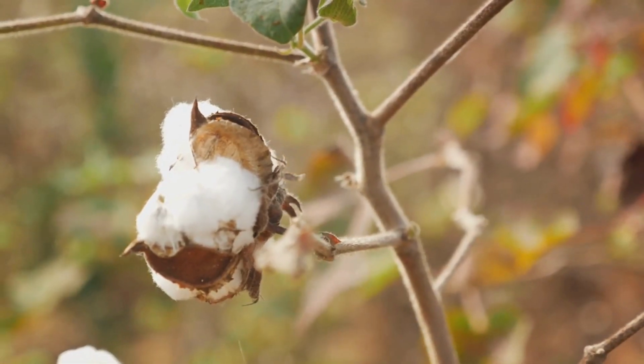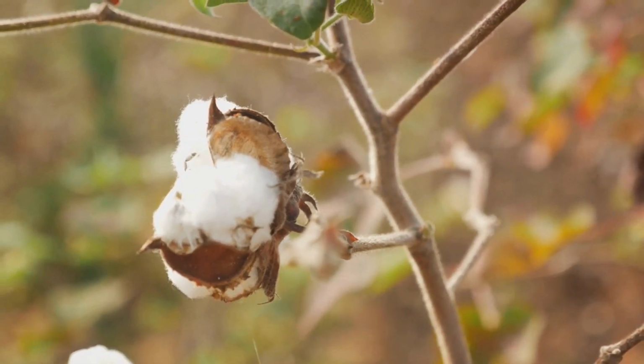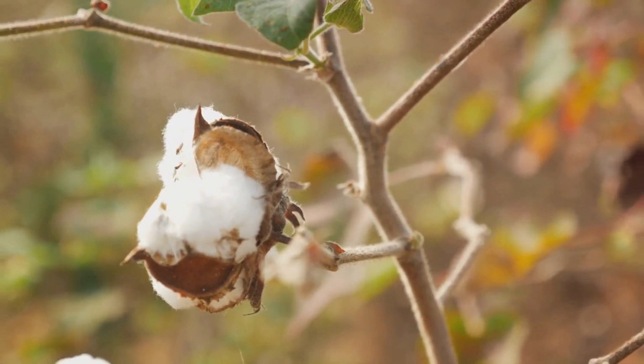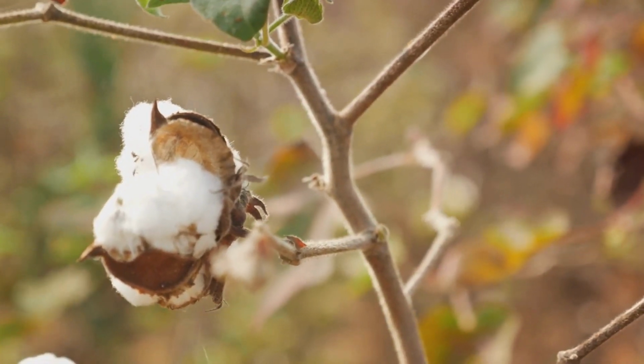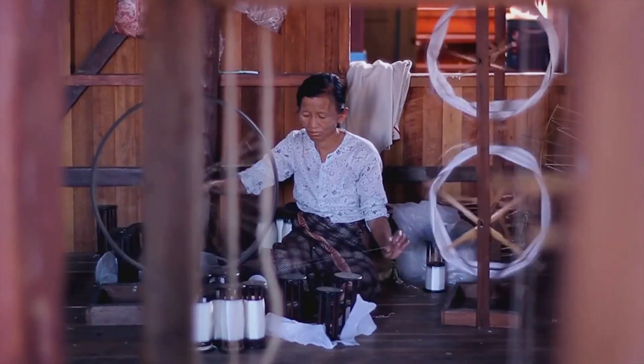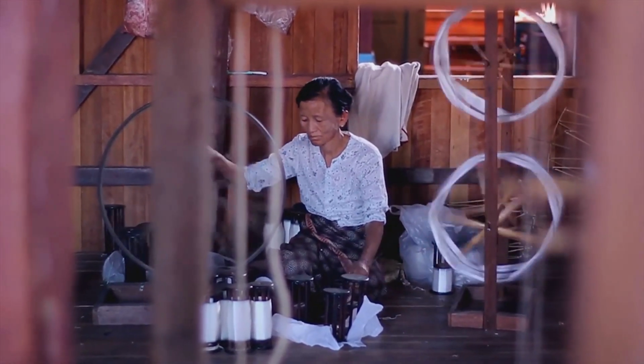In summary, the process of making fabric from cotton involves several meticulous steps. It starts with the cultivation of cotton plants, followed by harvesting and ginning to separate the cotton fibers from the seeds. The cotton fibers are then spun into yarn, which is woven into fabric.